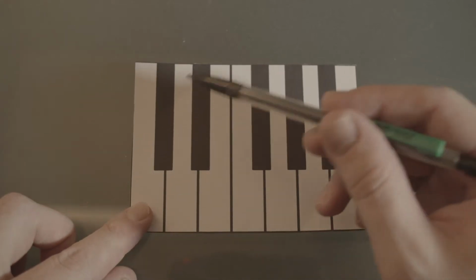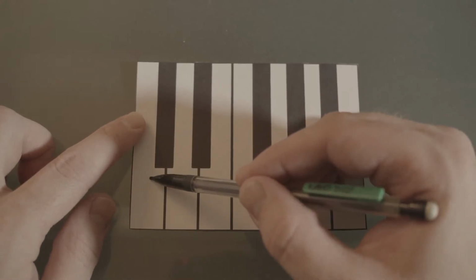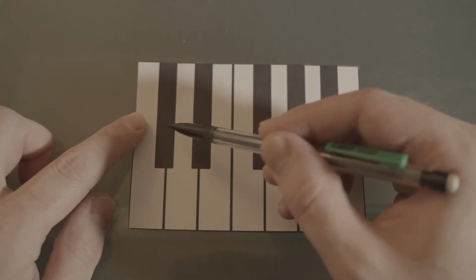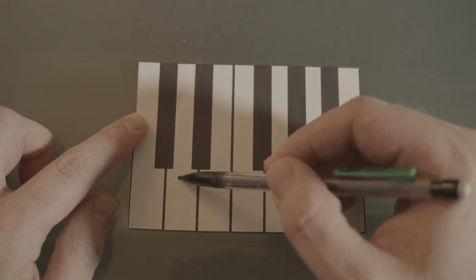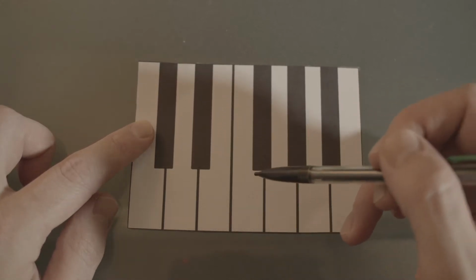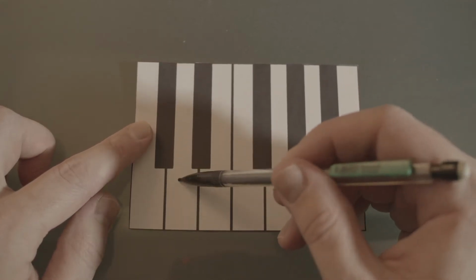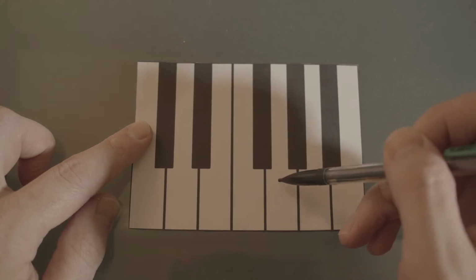If you look at a group of 2 black keys, the white key that's just to the left of that is called C. The white key that's just in the middle of those 2 is D. The next one is E. And so you can kind of tell it's working like the alphabet. Why we don't start with A, I don't know. But this one is C, D, E, F, G.